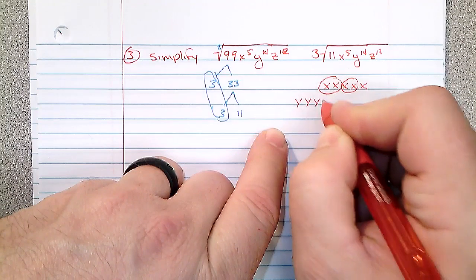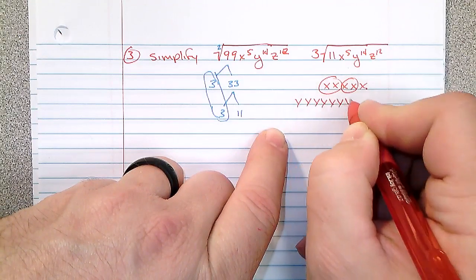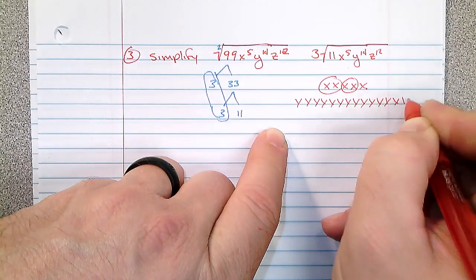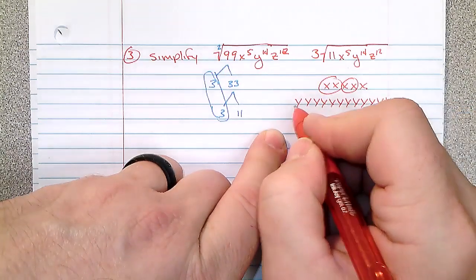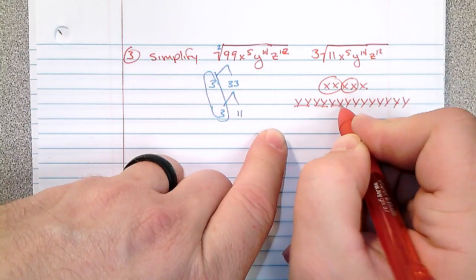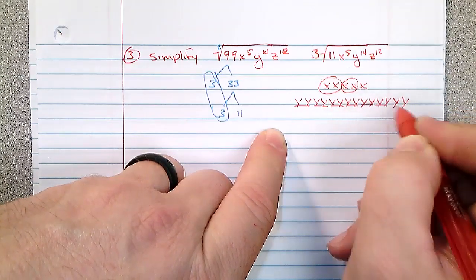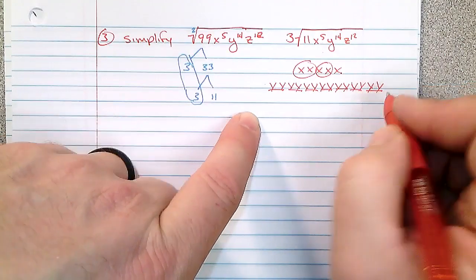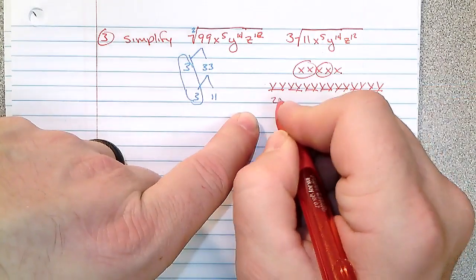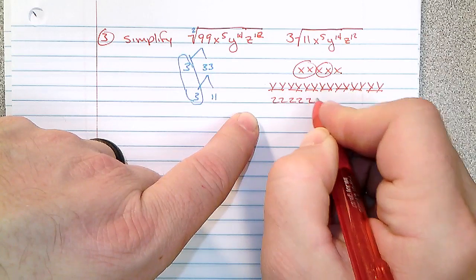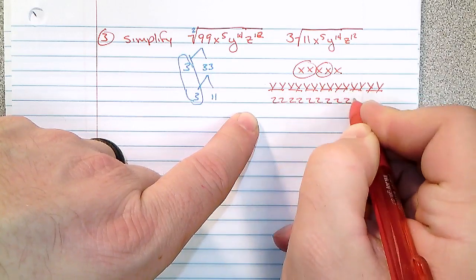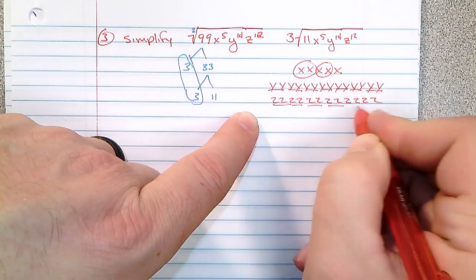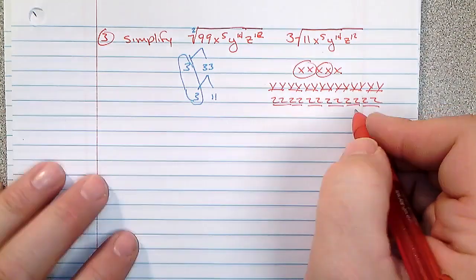1, 2, 3, 4, 5, 6, 7, 8, 9, 10, 11, 12, 13, 14. 1 group, 2 groups, 3 groups, 4 groups, 5 groups, 6 groups, 7 groups. So we have 7 groups there. And then 1, 2, 3, 4, 5, 6, 7, 8, 9, 10, 11, 12. 1 group, 2 groups, 3 groups, 4 groups, 5 groups, 6 groups.